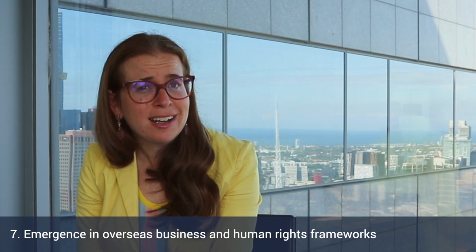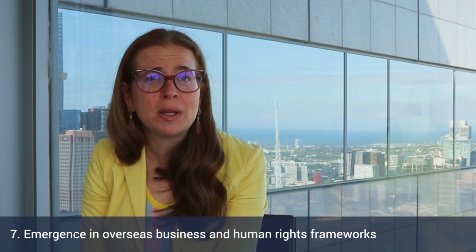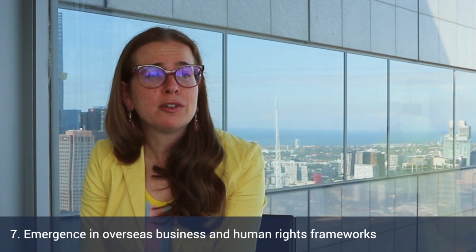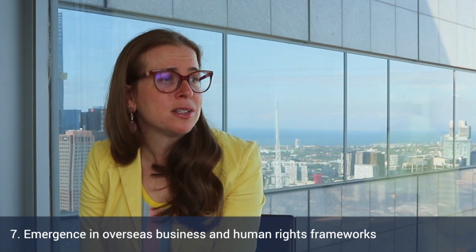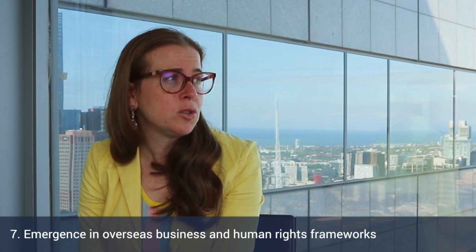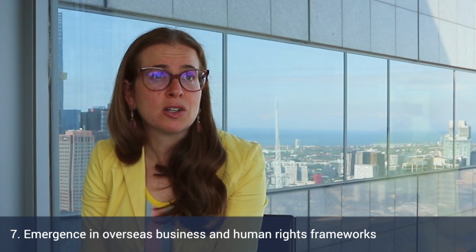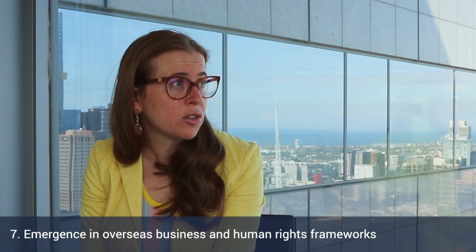The OECD guidelines for multinational enterprises that I know a lot of Australian companies pay a lot of attention to. The current revision of those guidelines at the moment also continues to use the continuum of involvement to guide how companies are assessing their risks across a range of sustainability issues, not just human rights.